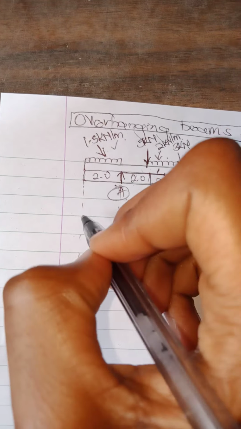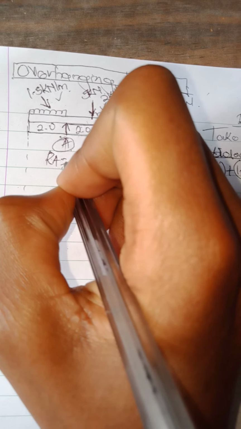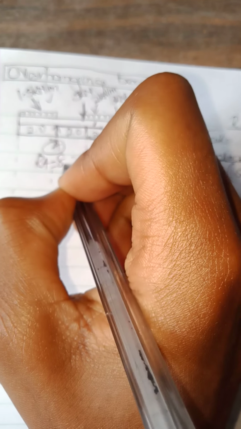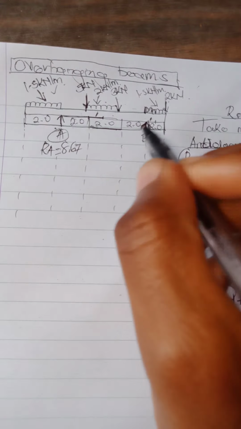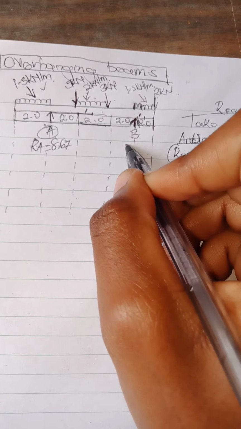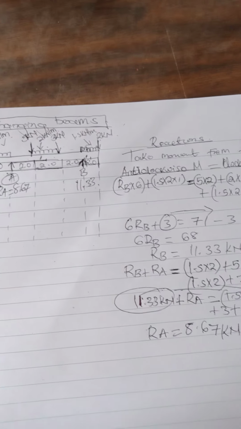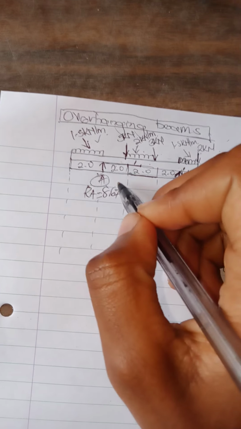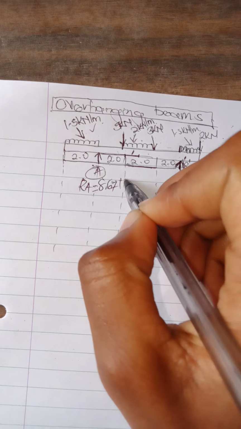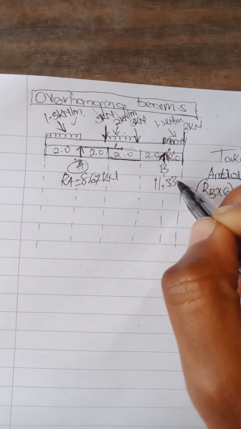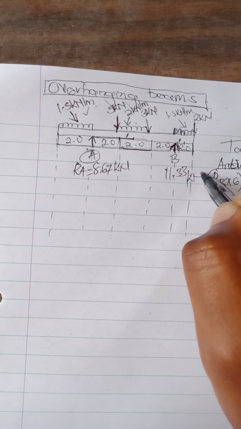So our reaction A here is equal to 8.67. The reaction B here we have 11.33 kilonewtons. Don't forget the units, kilonewtons.